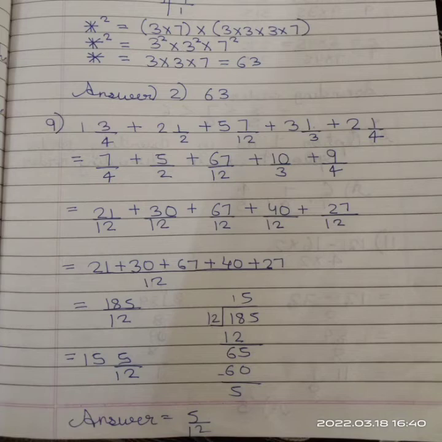It will be much easier if you convert 185/12 into a mixed fraction, because a mixed fraction consists of a whole number and a proper fraction also. So it will be much easier. So 185/12, we'll divide 185 by 12. The quotient will be 15, the remainder will be 5. So we'll write the mixed fraction in the form of 15 5/12.